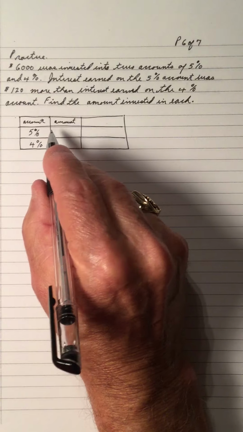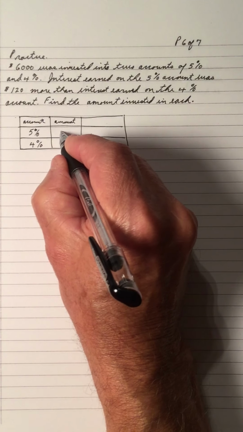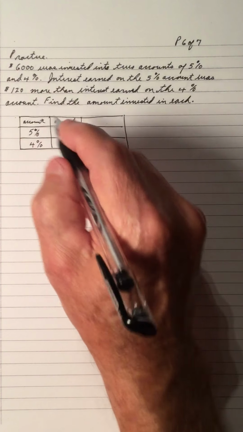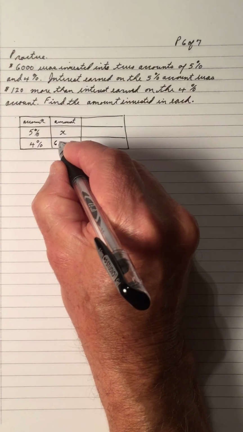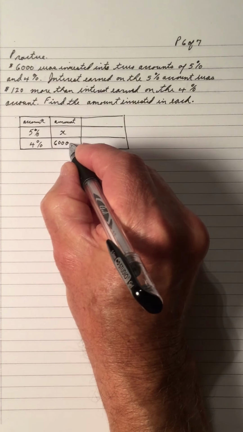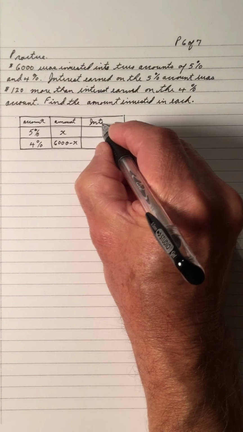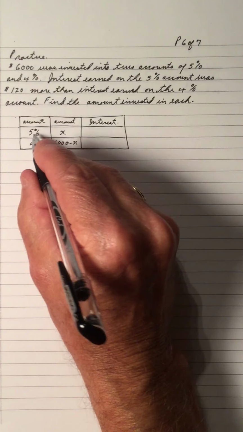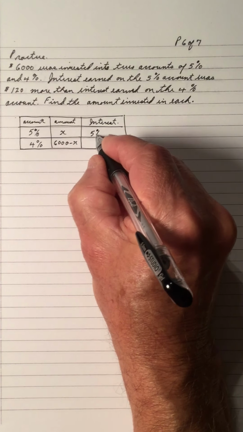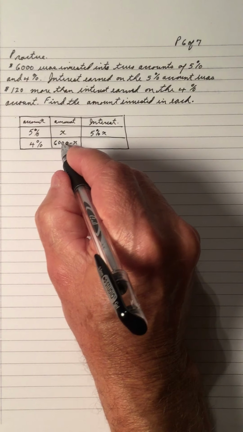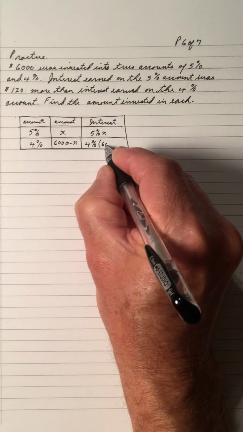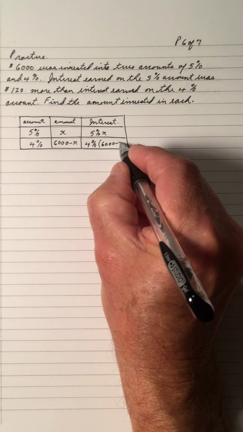So the amount invested in the 5% we'll call X. And we got $6,000, so what's left is the difference of 6,000 minus X. And so the interest is principal times rate, so that's 5% times X. Principal times rate is 4% times 6,000 minus X.